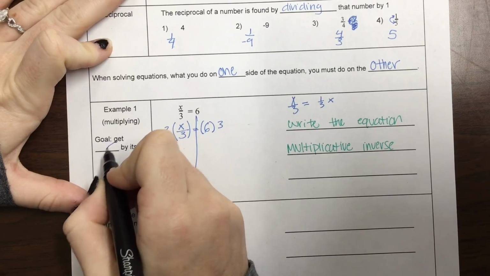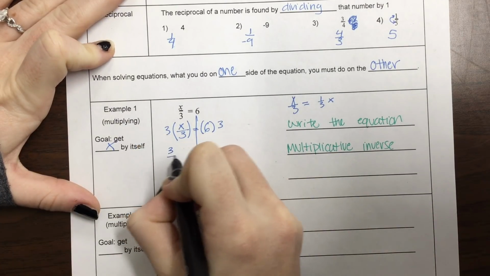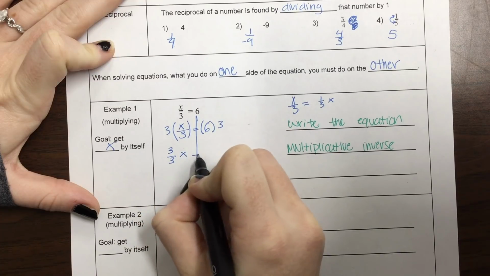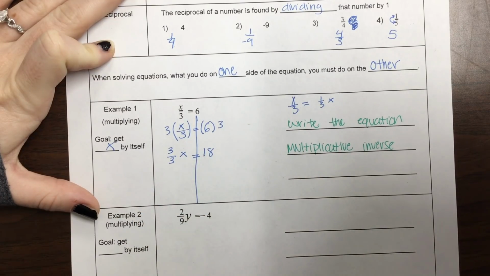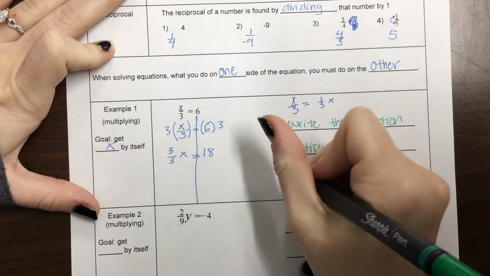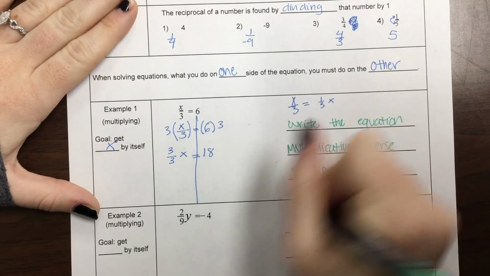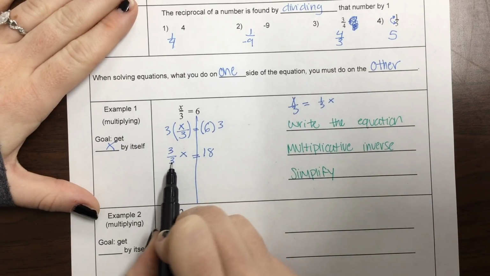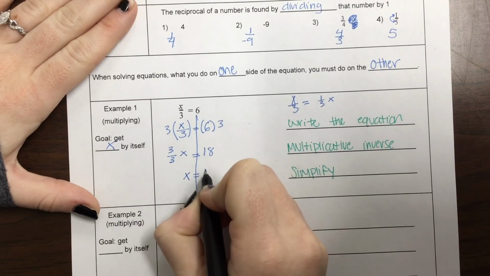That's what goes over here, x. So now I have 3 over 3x equals 6 times 3 is 18. Our last step is to simplify. Anything divided by itself is 1, so I just have 1x equals 18.